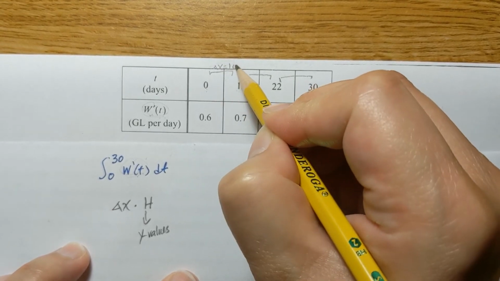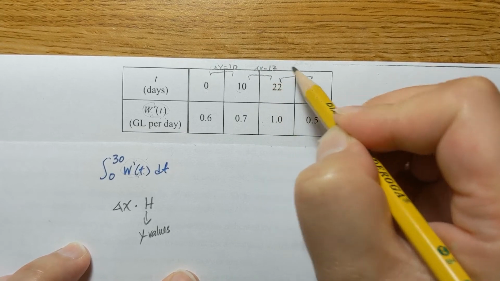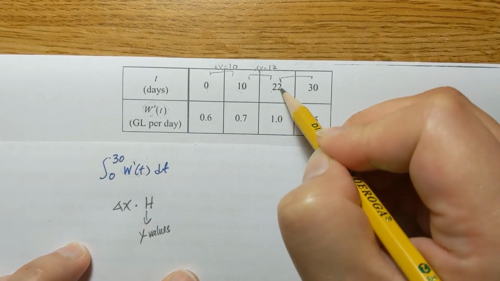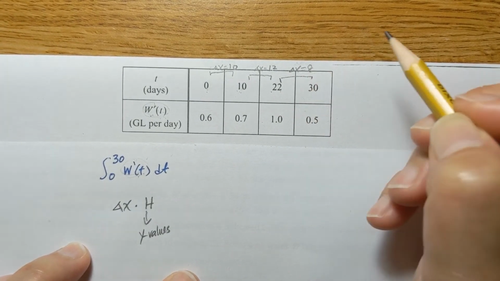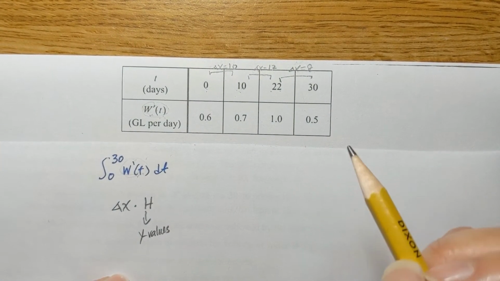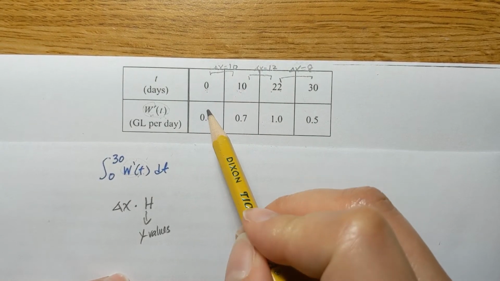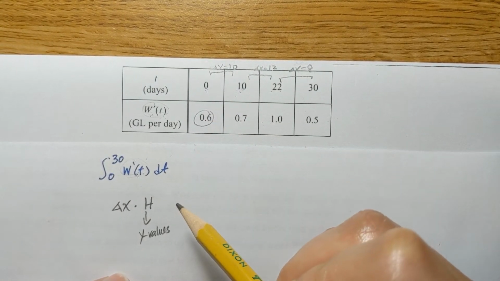10 minus 0 is 10. 22 minus 10 equals 12. 30 minus 22, you get 8. So now this part, you have to be careful with. It's a left Riemann sum. 0 and 10, which one's on the left? 0. So this is the one that you're going to begin with.